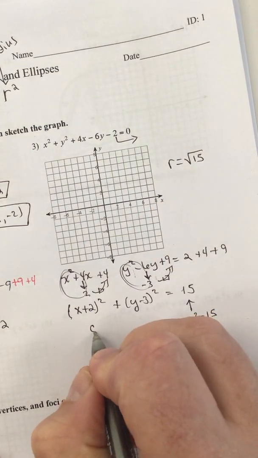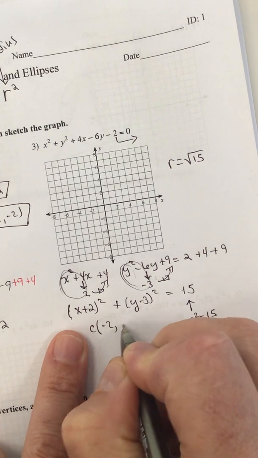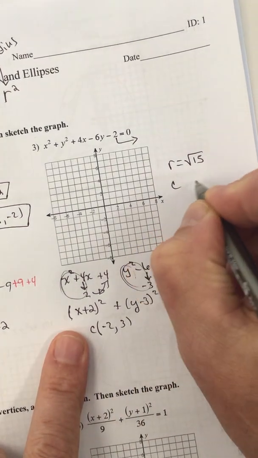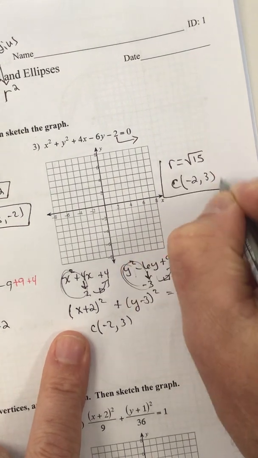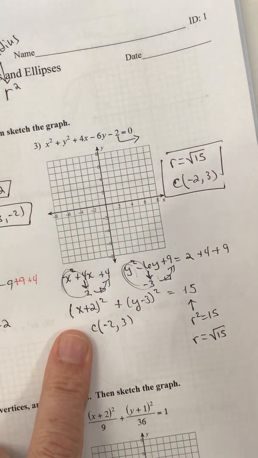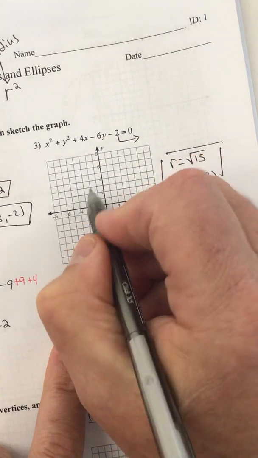Here's the center. The center right here is at -2, positive 3. So that's how we'll answer that. The center is at -2, positive 3. And now we want to sketch that graph. So -2, positive 3 is right there.